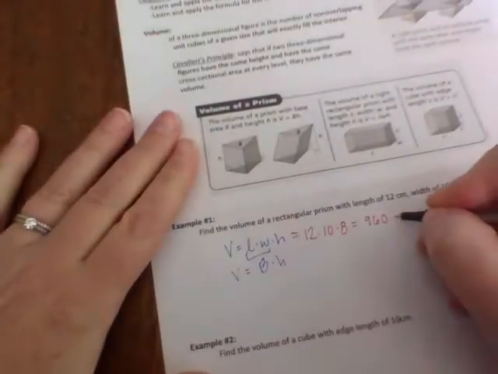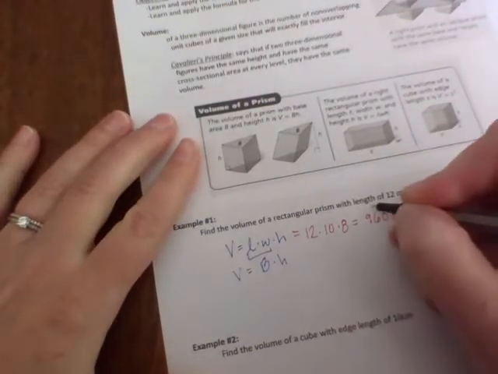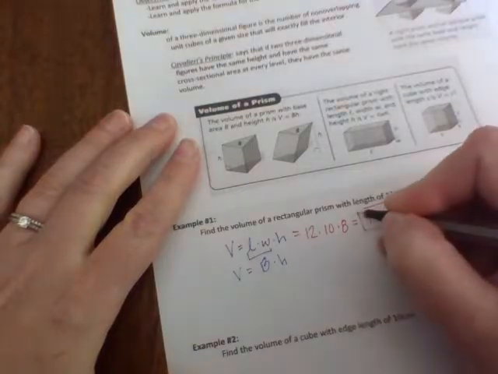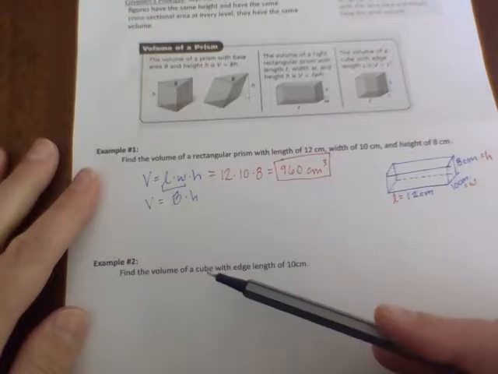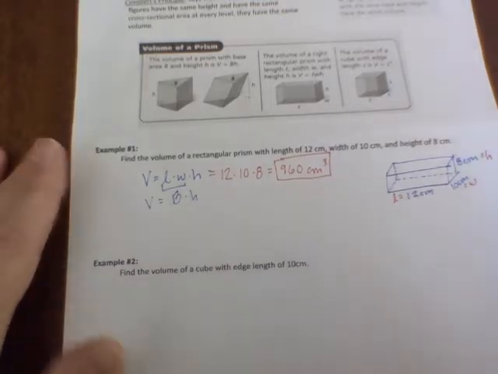We are doing centimeters as our unit, and then cubed because it's volume. That is our volume. All right, in the next example, we have a cube with an edge length of 10.